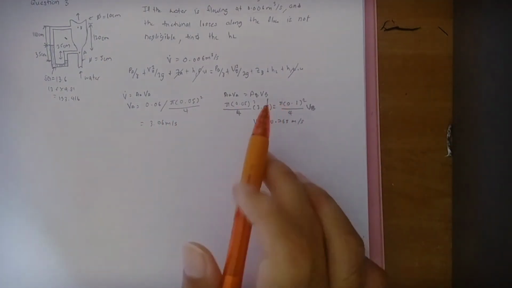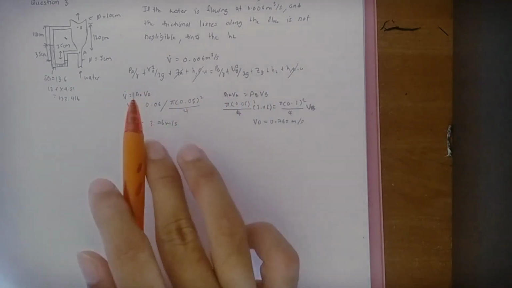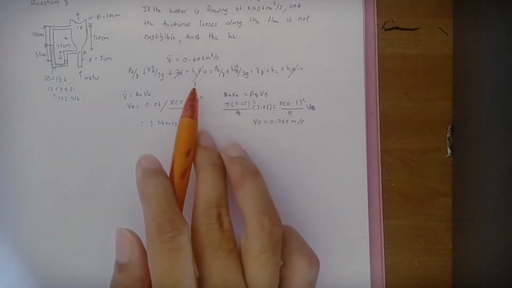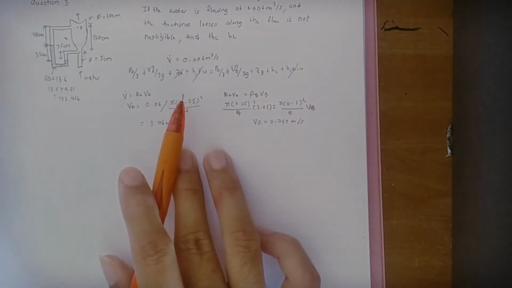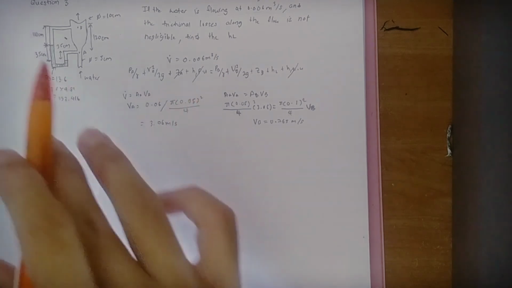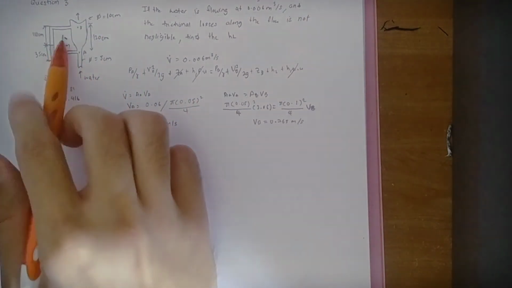And then we need to find two more pieces of information, that is the pressure difference between point A and point B. To find it, we use the manometer equation since a manometer is given here.